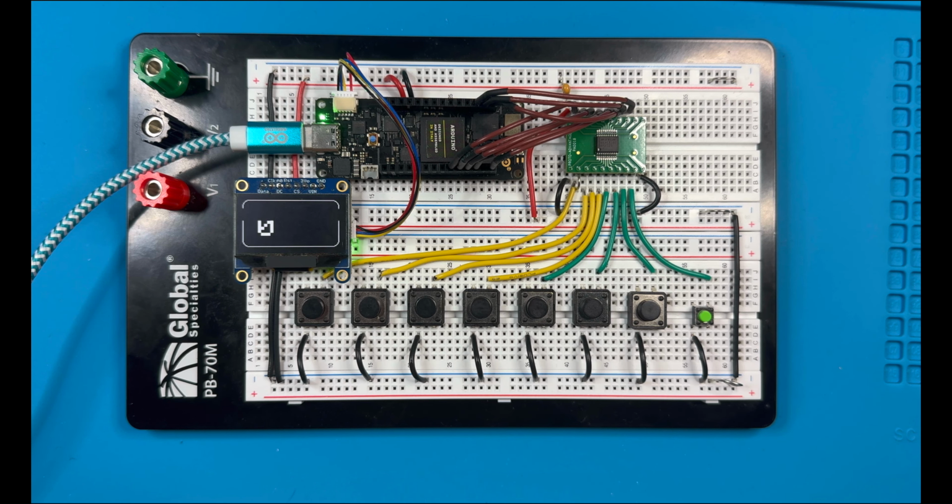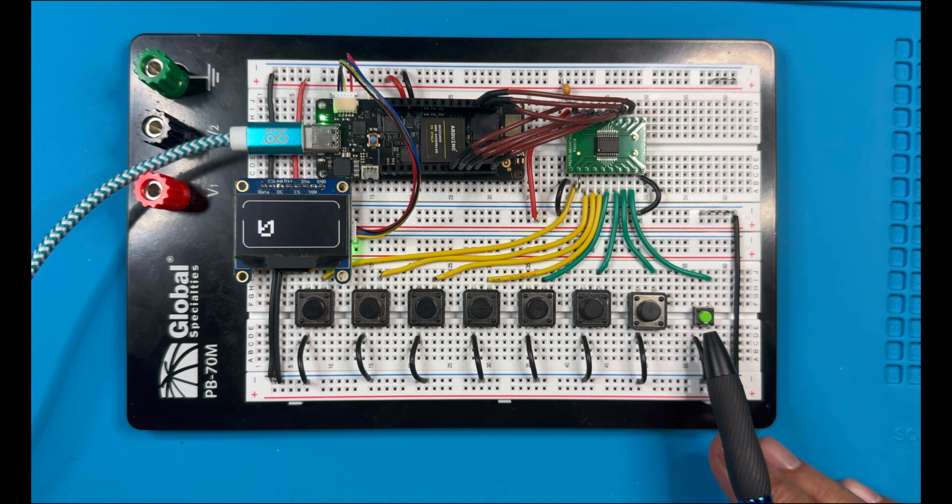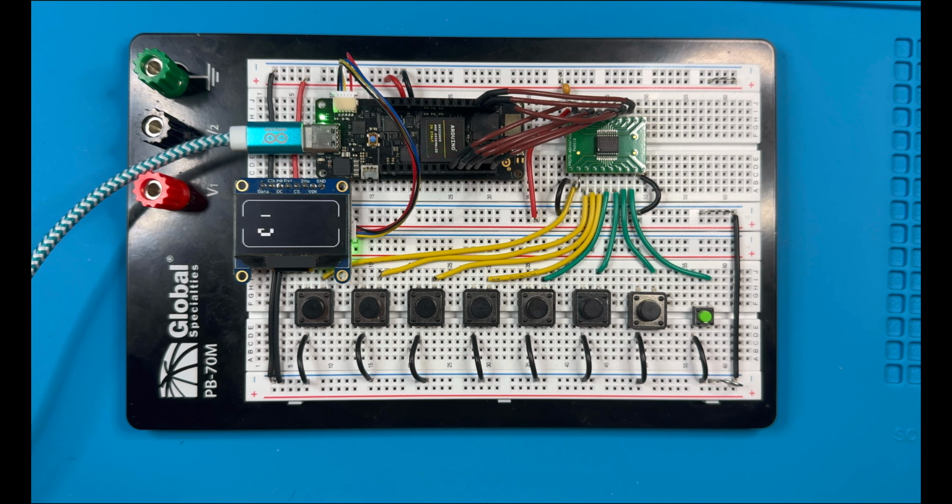Now we're looking at the Maxim contact bounce eliminator, the MAX6818. All 8 channels are filled up here, so we're going to take a look at that. We've got 7 plus 1 is the count reverse. So let's take it through a count up to 10.